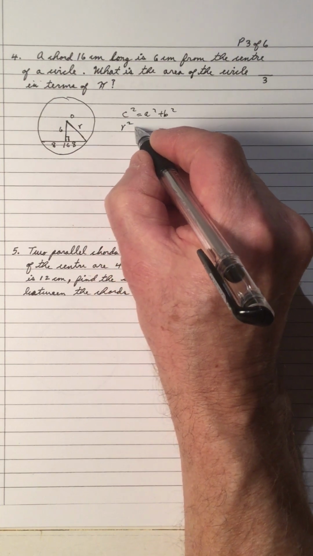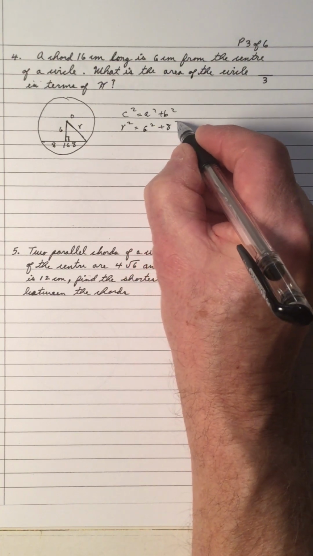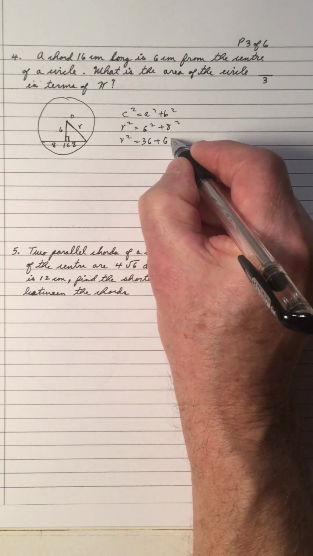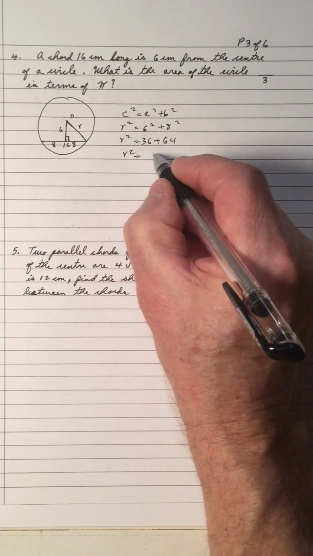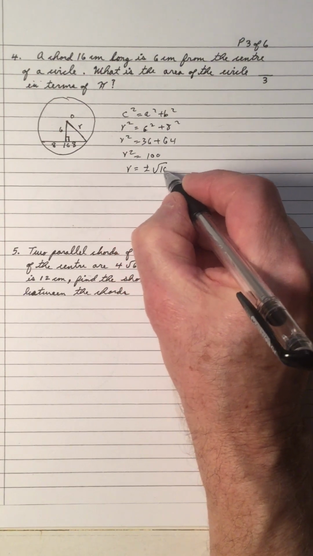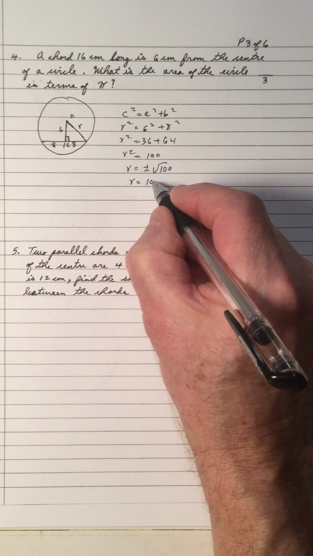The radius is the c, and the a and the b are 8 and 6. So r squared is 36 plus 64. R squared is 100, and r is plus or minus the square root of 100. So r is equal to the positive one, so it's 10.